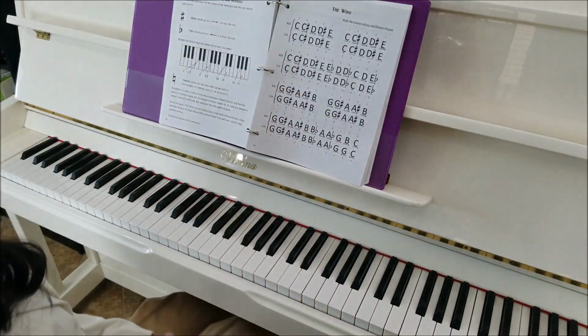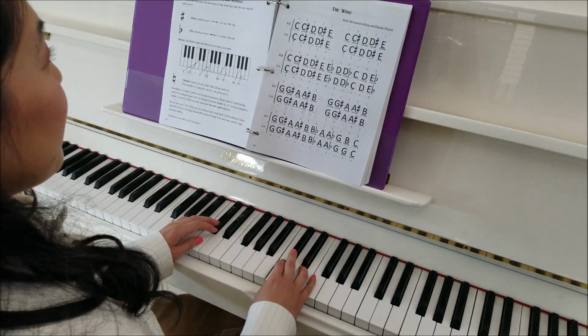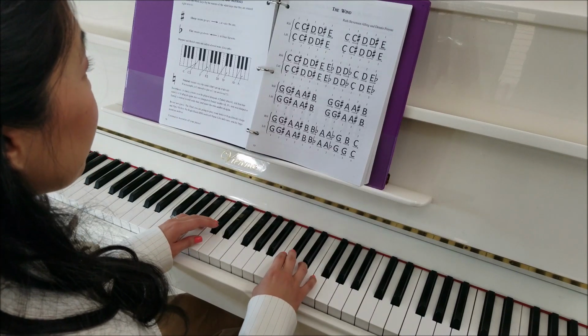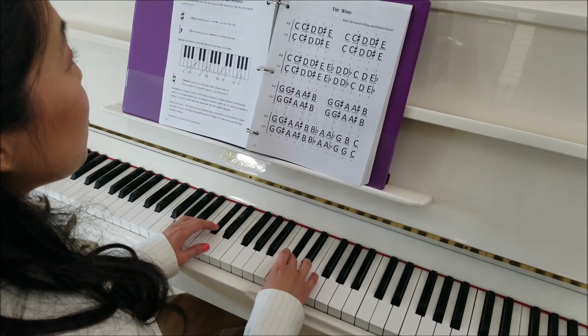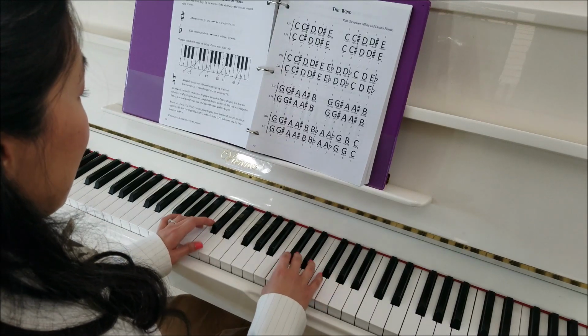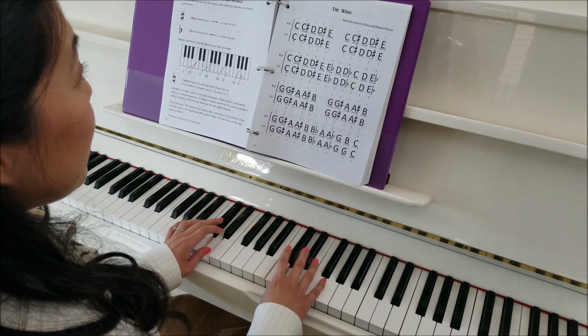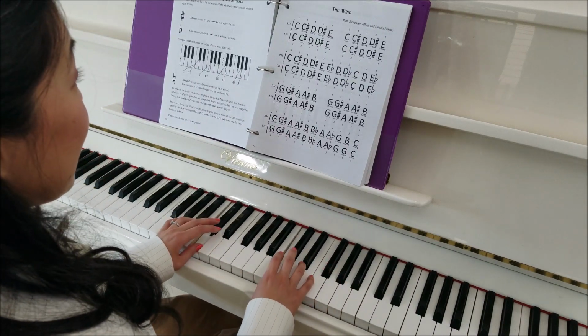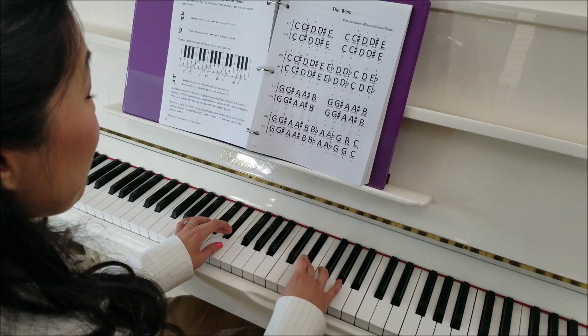Okay, let's do it. No stops this time. We're just gonna do it. I'm gonna say the note names and we're gonna go for it. Ready? C, C sharp, D, D sharp, E. C, C sharp, D, D sharp, E.